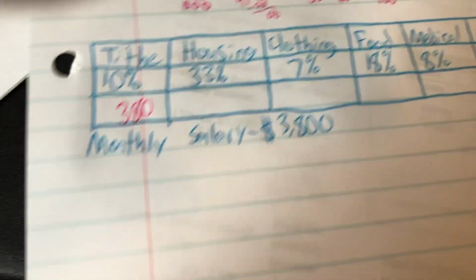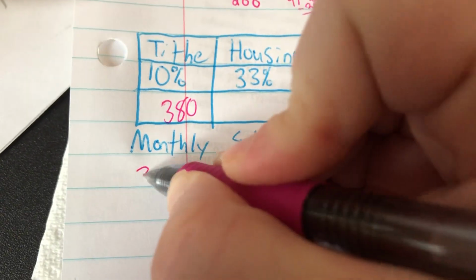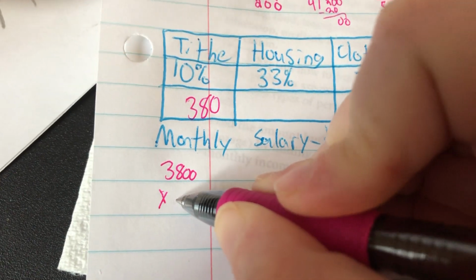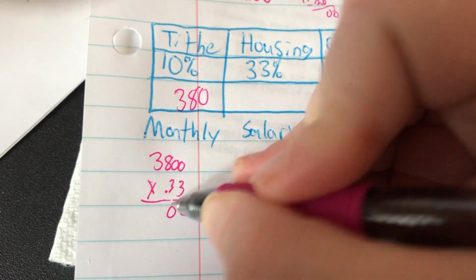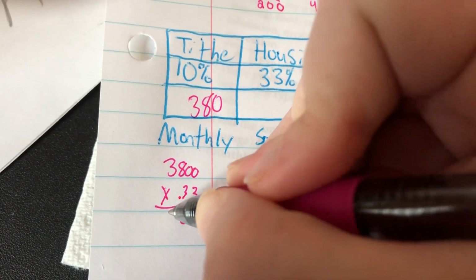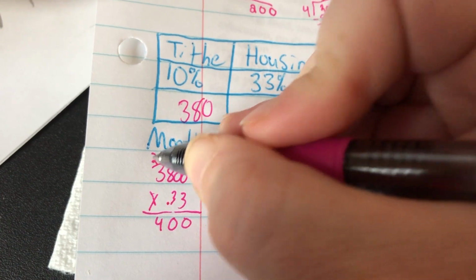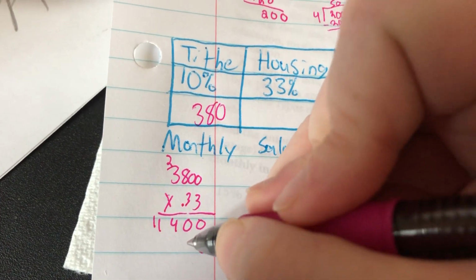Now 33%. I'm going to have to come down here and do 3,800 times 33%, which is times 0.33. 3 times 8 is 24. 3 times 3 is 9, 10, 11. And I'm multiplying by 3, so it's the same thing.